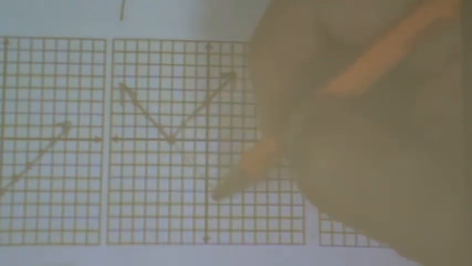Now let's do the other line right here. So here it is right here. If you extended it, can I have the equation of this line right here? What's the equation of this line right here? Negative x, I heard.